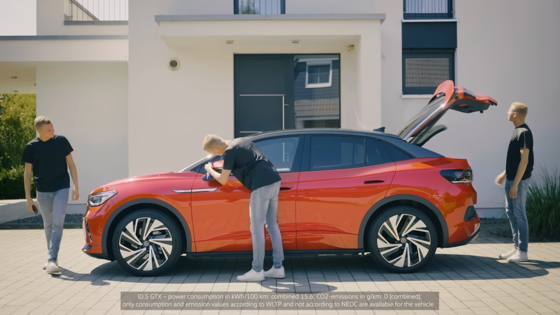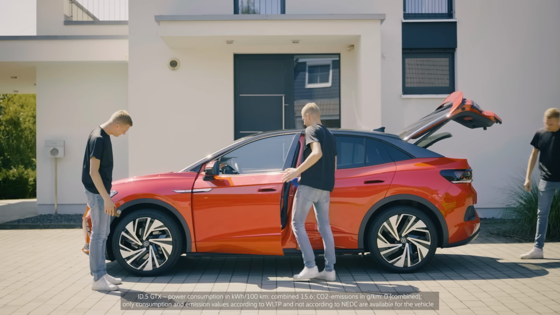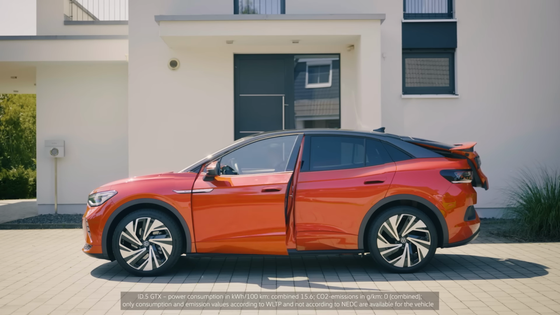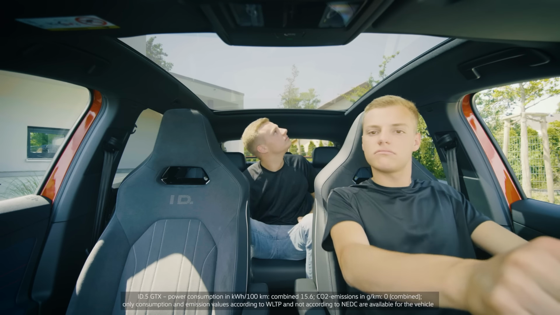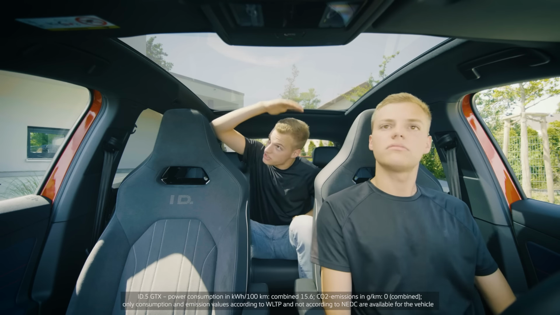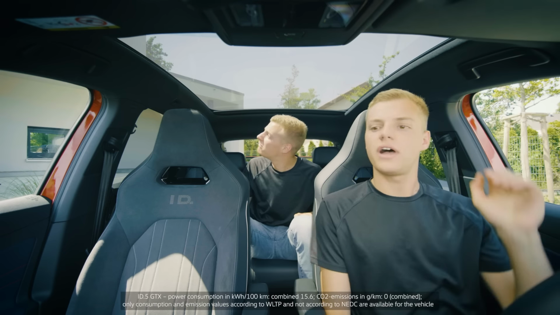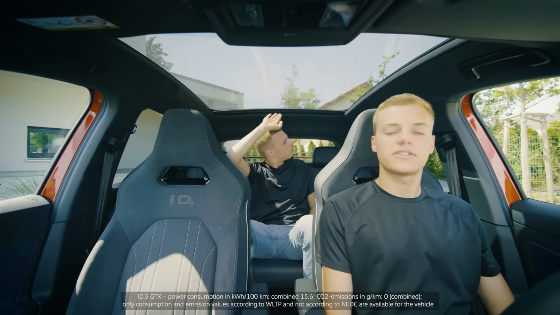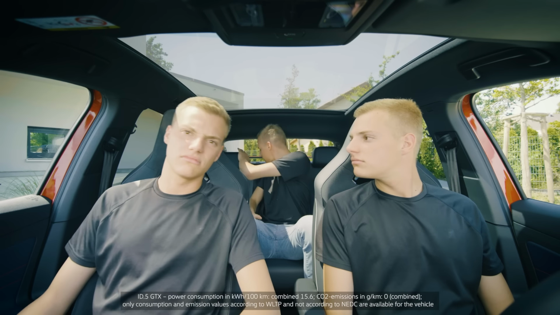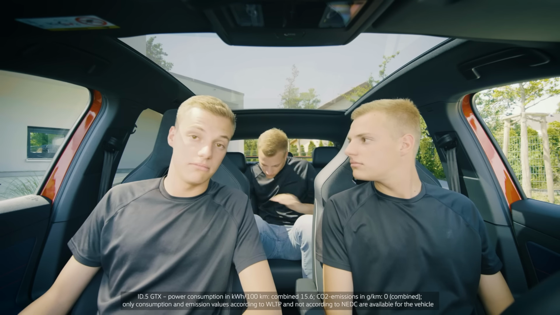So much space! Wow, it's so comfortable in here. The seat feels good, so much head space. Mirrors are fine, my phone is connected. All I need is the car's online functions. But how do I activate them?